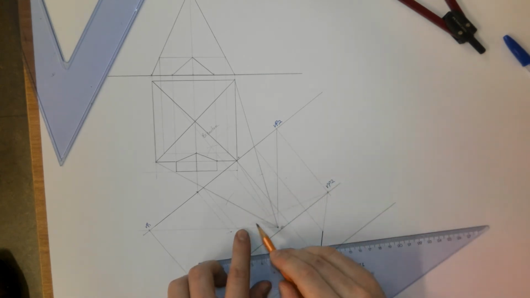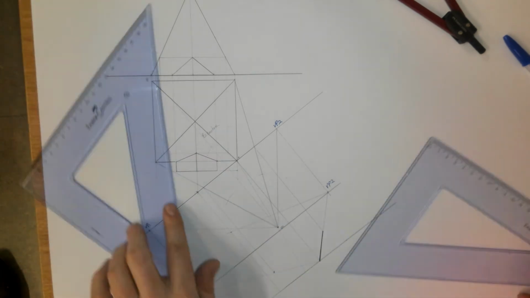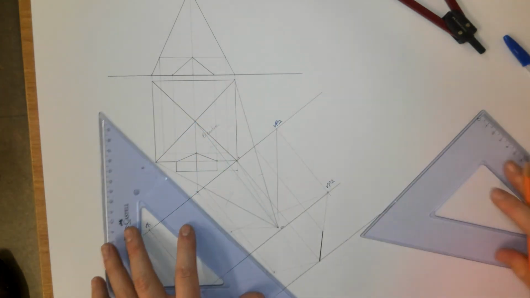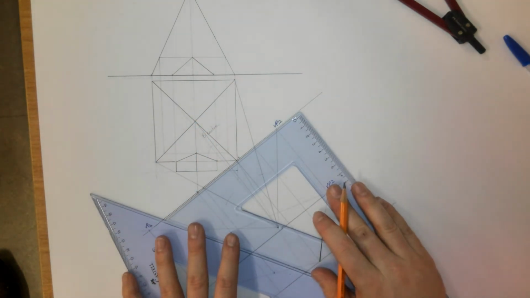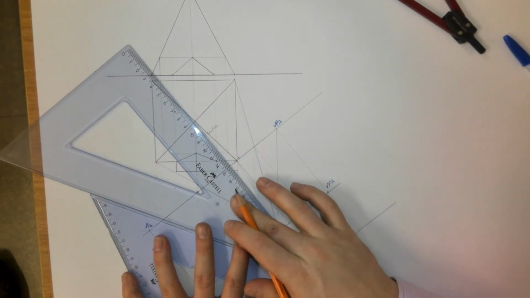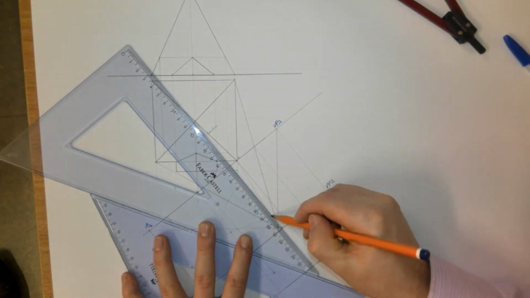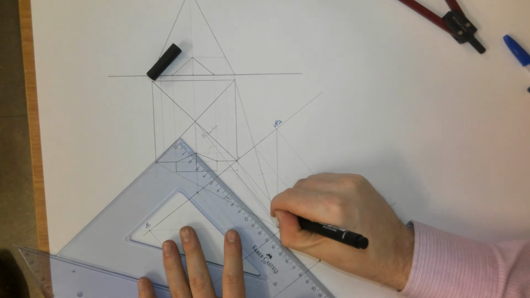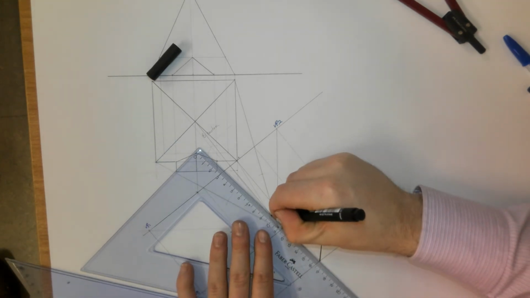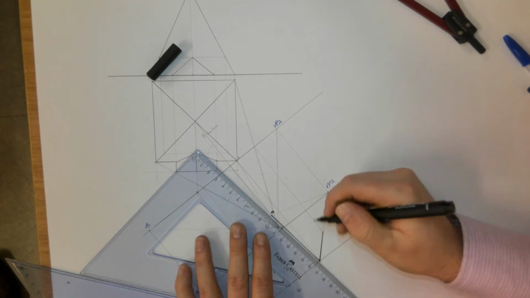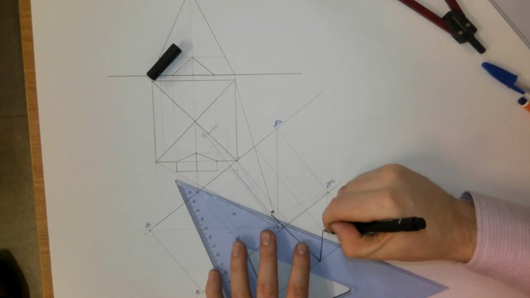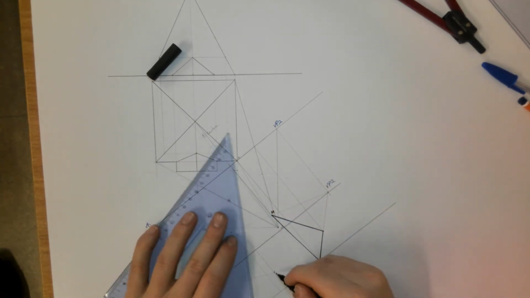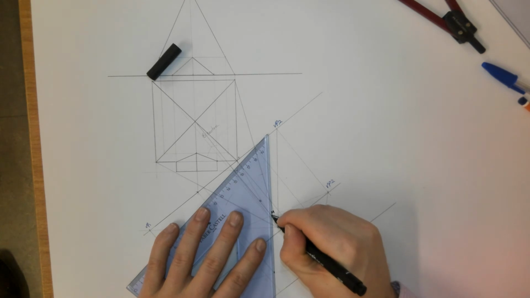Now, somewhere along this line lies the apex. So if I want to get the apex exactly, I join the apex to S, down perpendicular to the picture plane until it hits the point. Now I can join the apex AP to this point here and this point here, and then I can join it to this point here as well.